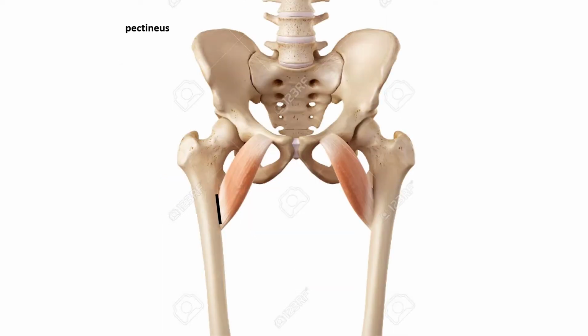Here is a muscle on the medial side of the femur coming from the pelvis, and this is the pectineus muscle because it comes from the pectineal line of the pubic bone. And here is how it starts, and then it is going to the pectineal line of the femur.